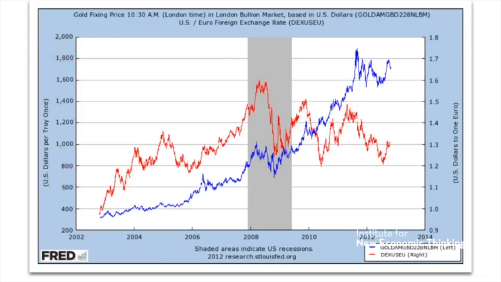In red, that's the price of a euro in dollars. And you can see that the euro has fallen quite a bit, became quite cheap. It's risen more recently. The price of a euro is about $1.30.